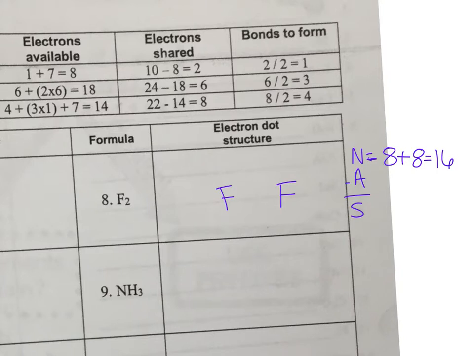My available, they're both in group 17. So how many does each of them have? 7. So we got 7 plus 7 is what? 14. Good. 16 minus 14, 2. What do I divide that by? 2. So how many bonds? 1 bond. All right, cool.